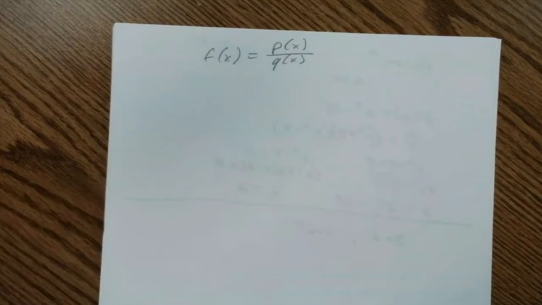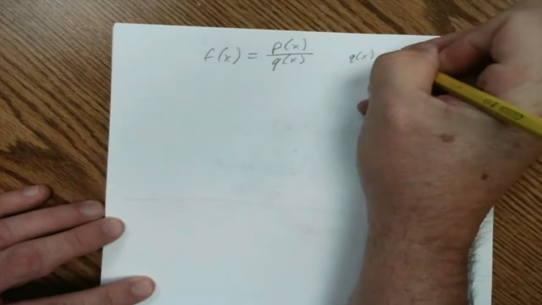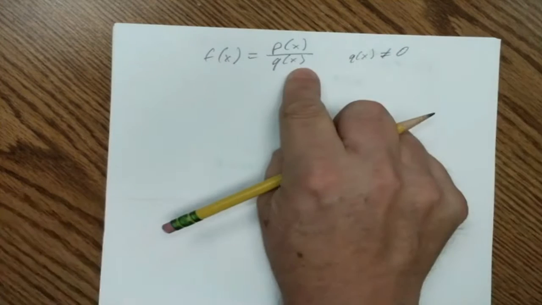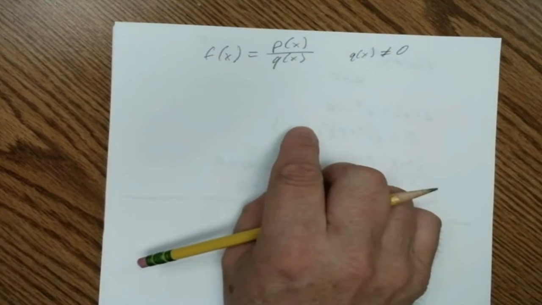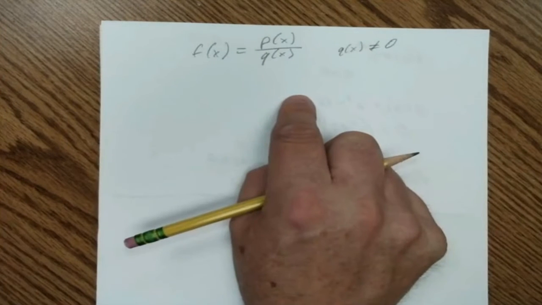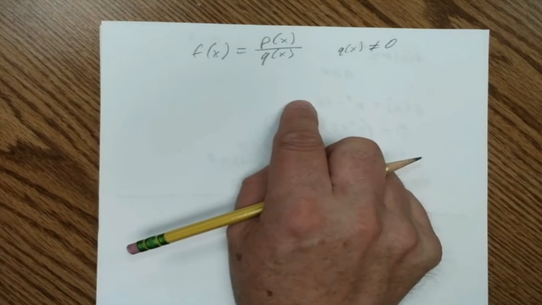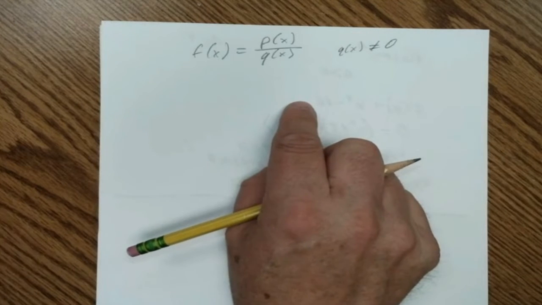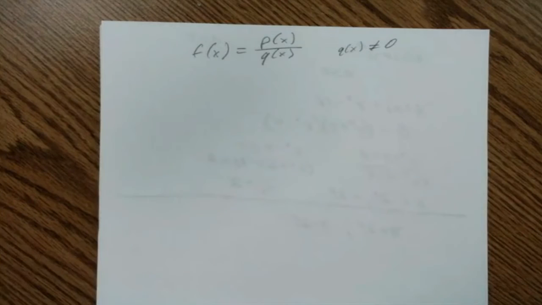All right, so when we have that, q of x cannot be 0, right? We cannot have a 0 on the bottom of the fraction. So q of x cannot be 0. And what we find out is that the graph of this can increase or decrease to infinity or negative infinity without bound. So what we're going to look at is figuring out what happens when we have rational functions that are like this.